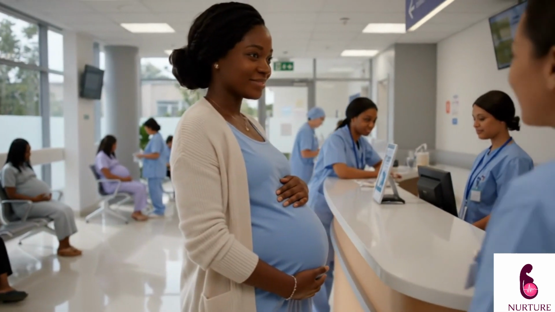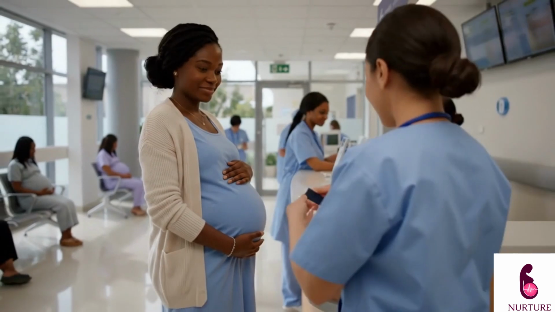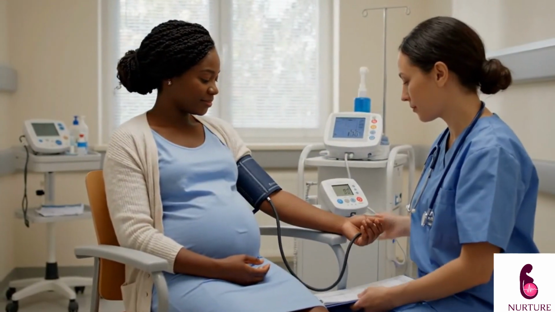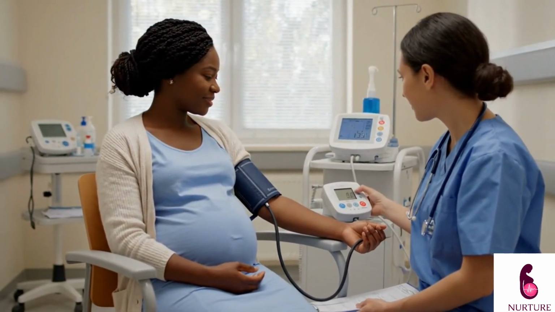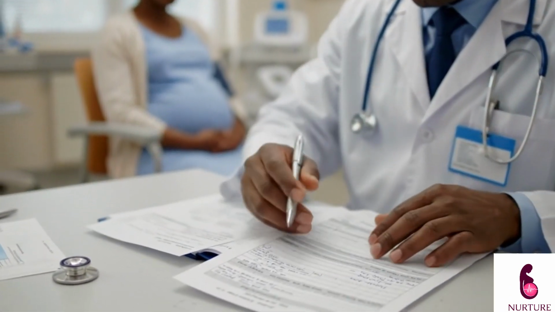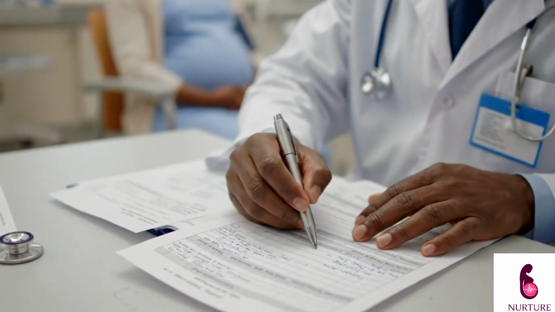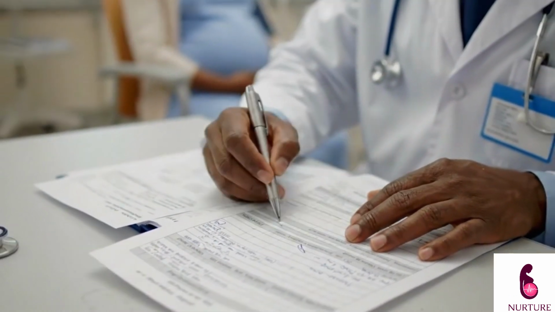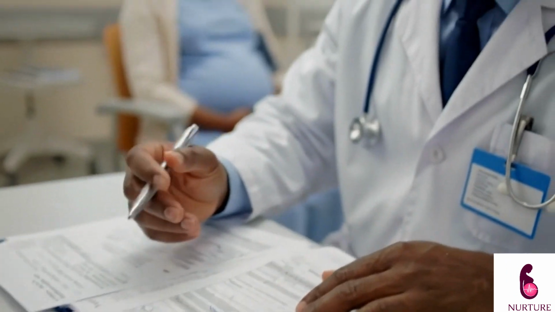Every pregnancy carries a unique story. Most antenatal visits appear completely normal. Important warning signs can be buried within routine clinical data. What if those risks could be identified earlier?